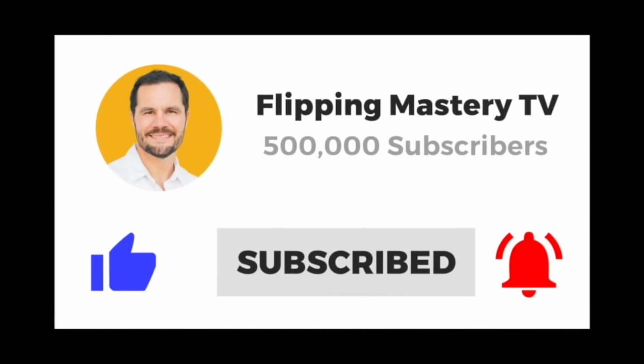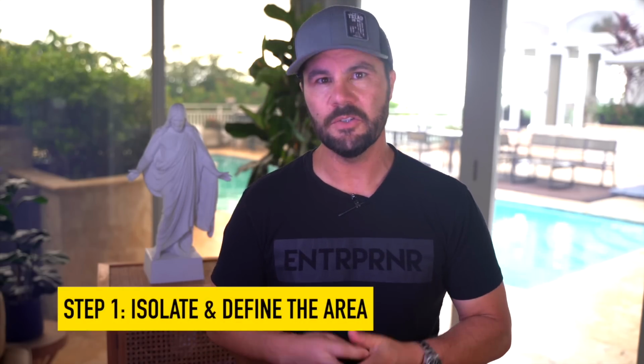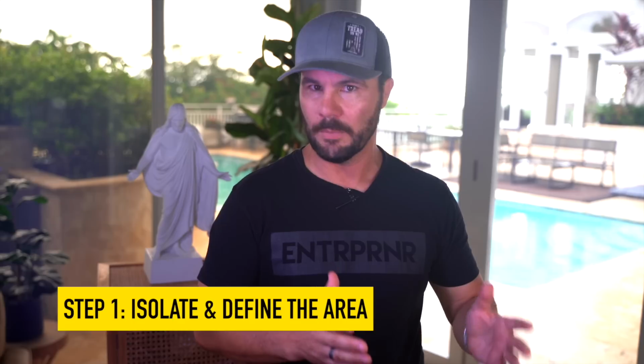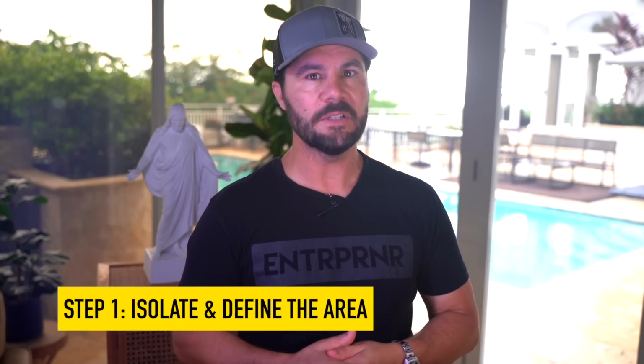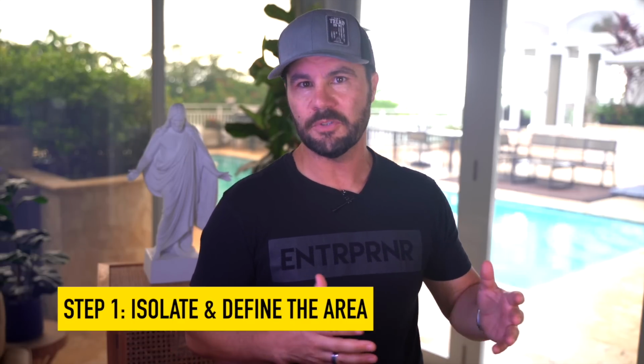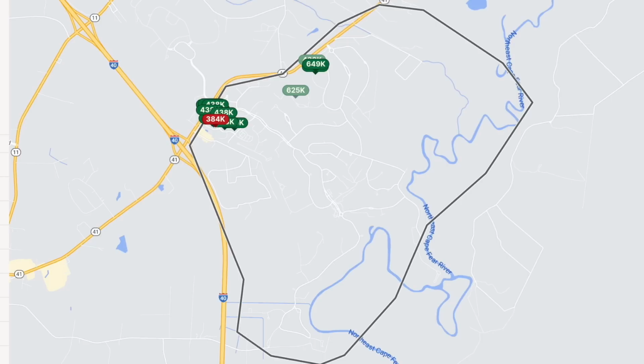Okay, step 1 to understanding a market is to isolate and define the market. And when I say market, I'm referring to the relevant area of the subject property you're looking at. Now take a look at this map area. If the subject property is in this neighborhood, then my market is just this neighborhood.